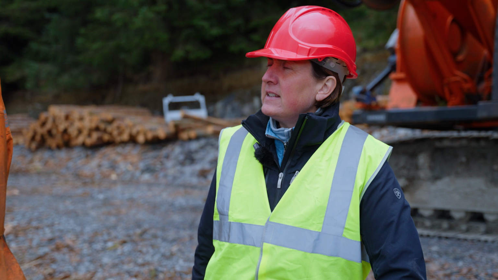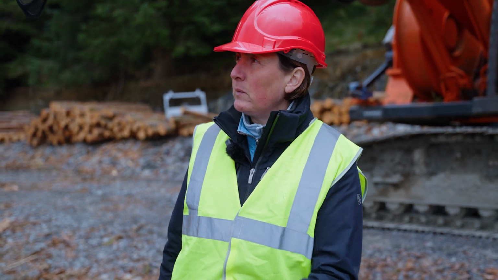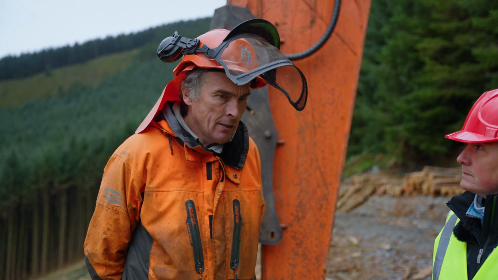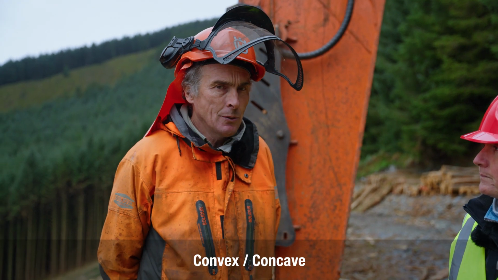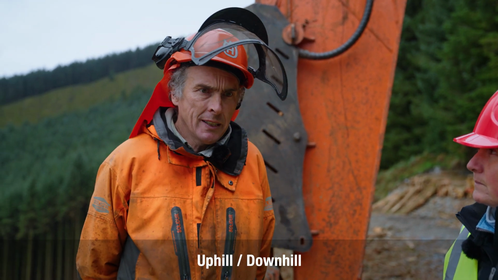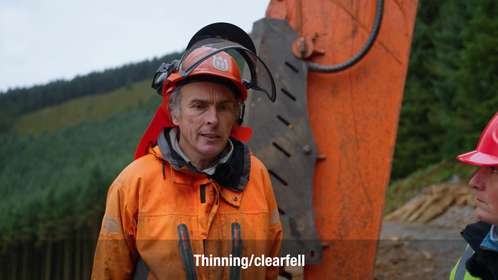So what other factors in relation to the type of site, so the terrain, would we need to take into account when surveying? Well, you've got to look at the terrain, whether the ground is going to be convex or concave, whether you're going to be pulling uphill or downhill, and what type of operation it is. Are you going to be in thinnings or are you doing a clear fell? Ideally we like to pull in a straight line, but this isn't always possible.